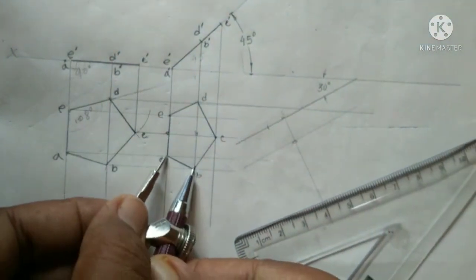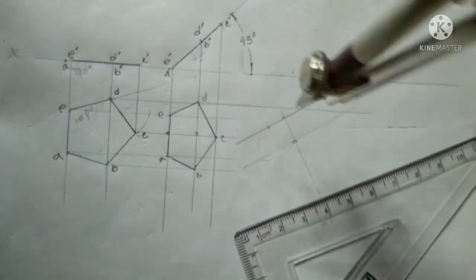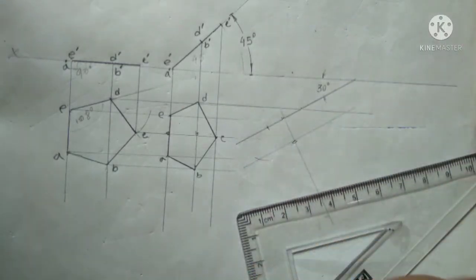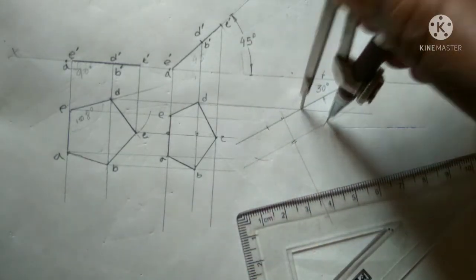By following this method, we will rotate the top view at 30 degrees with the VP along this resting side AE.